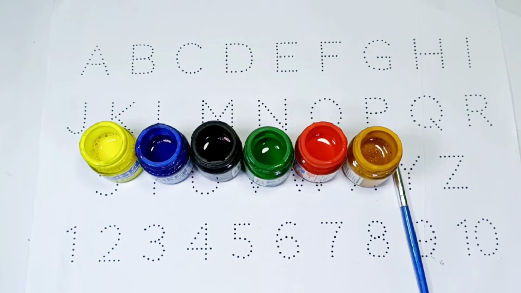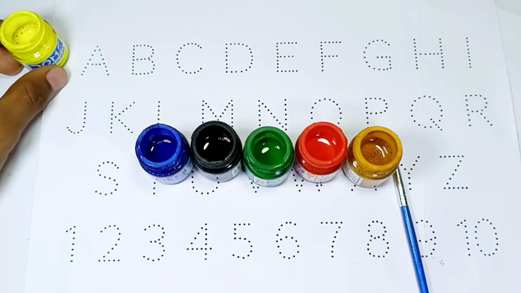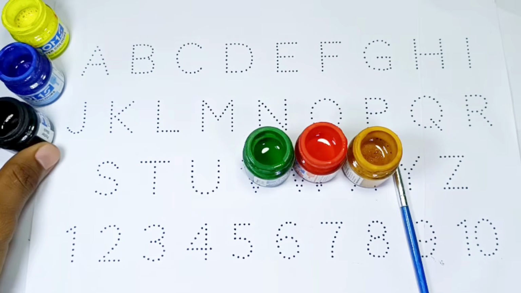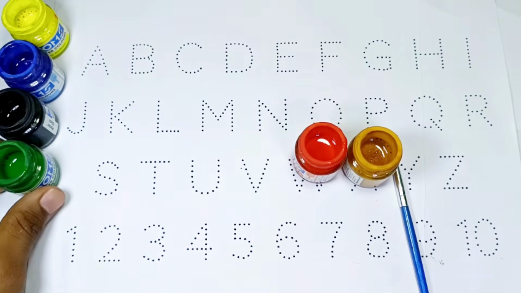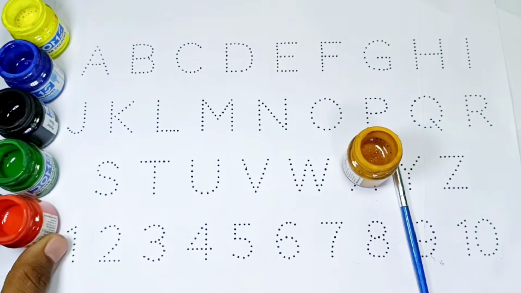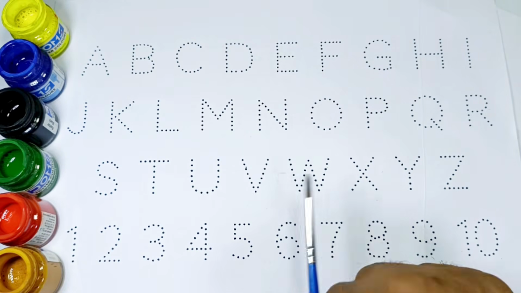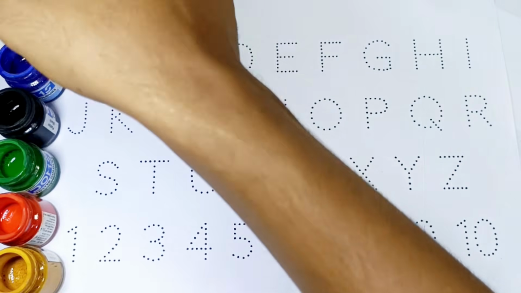Today we will learn and draw capital letters, alphabets A to Z and numbers 1 to 10. So kids, let's learn the names of the colors. Yellow color, blue color, black color, green color, red color and yellow ochre color. Kids, now you draw A and use yellow color.